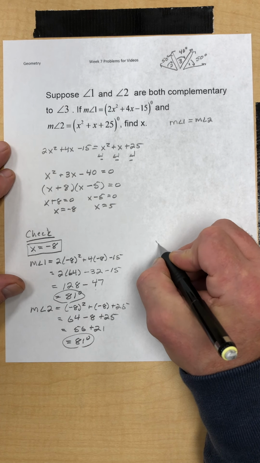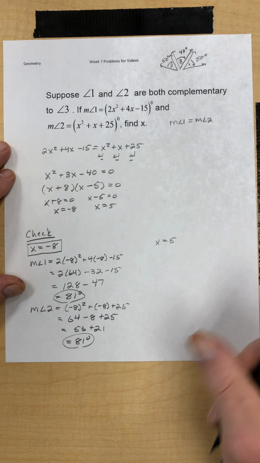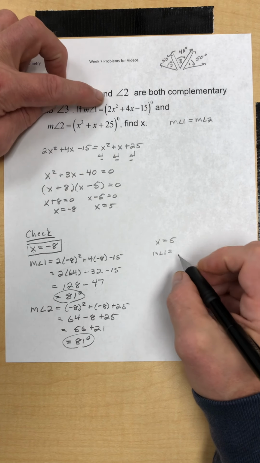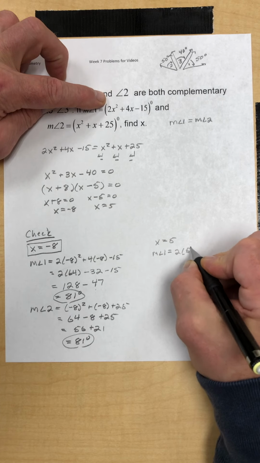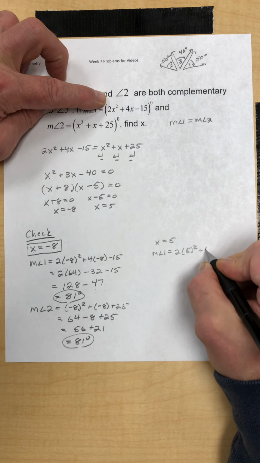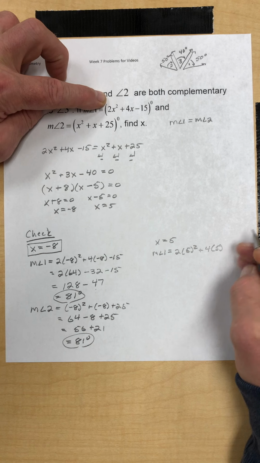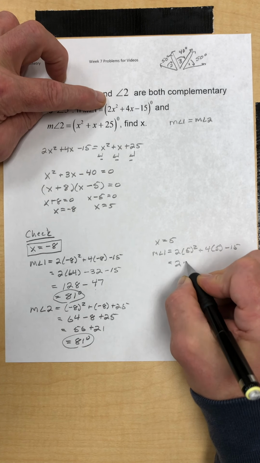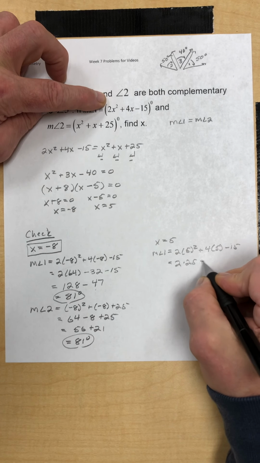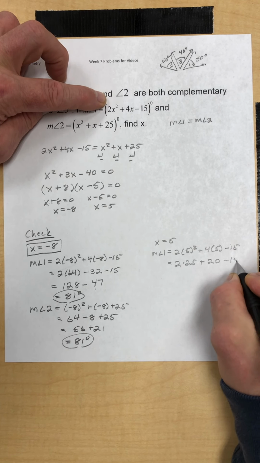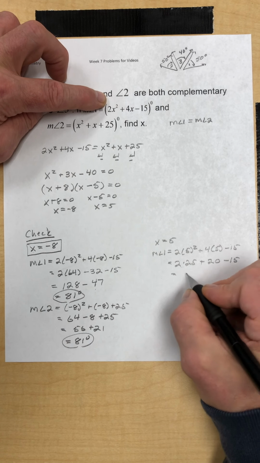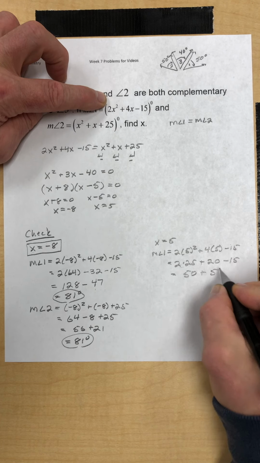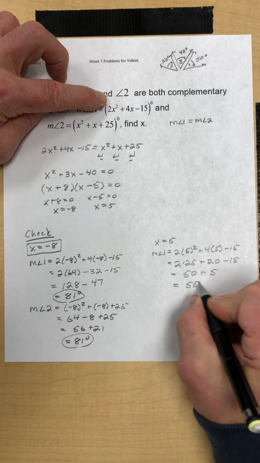Now we have to check x equals 5. The measure of angle 1 equals 2 times 5 squared plus 4 times 5 minus 15. So that is going to be 2 times 25, plus 20, minus 15. 2 times 25 is 50, and 20 minus 15 is 5, so I get 55 degrees.